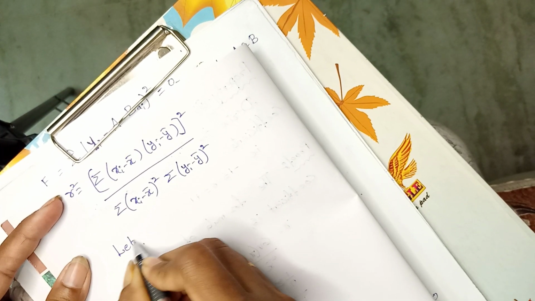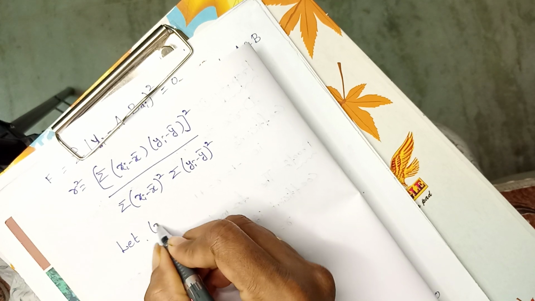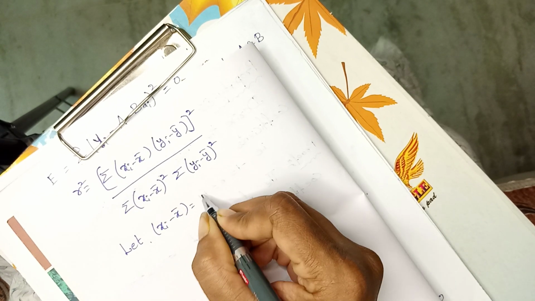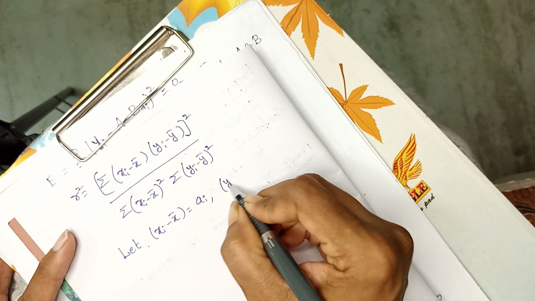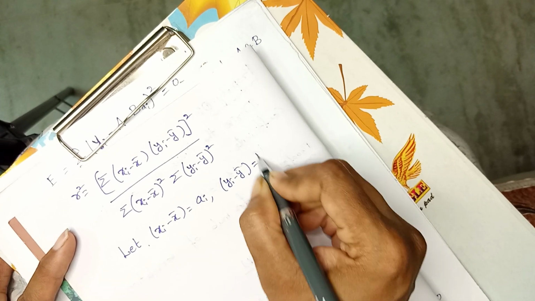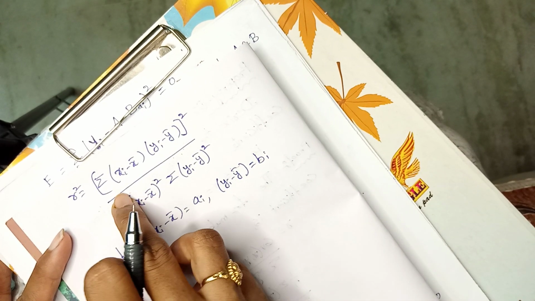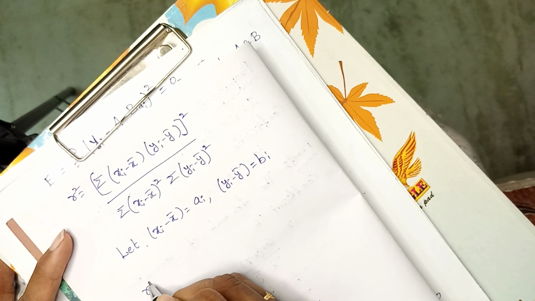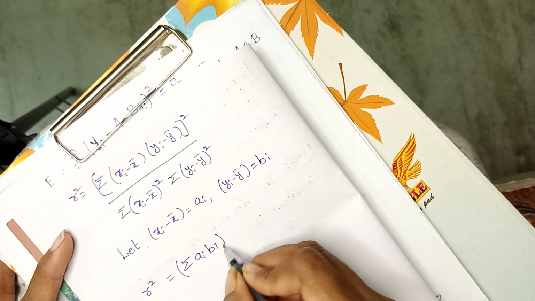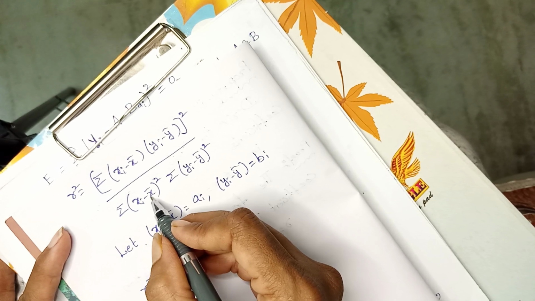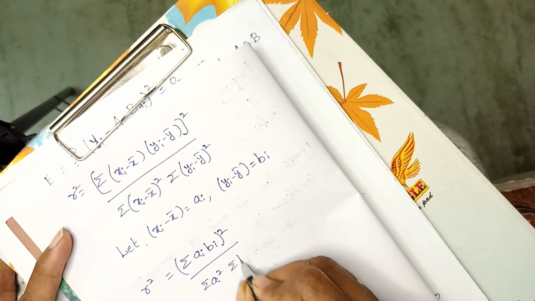So let xi minus x bar equal ai, and yi minus y bar equal bi. Now we substitute these values in the above term, that is r square equals summation ai bi whole square by summation ai square into summation bi square.